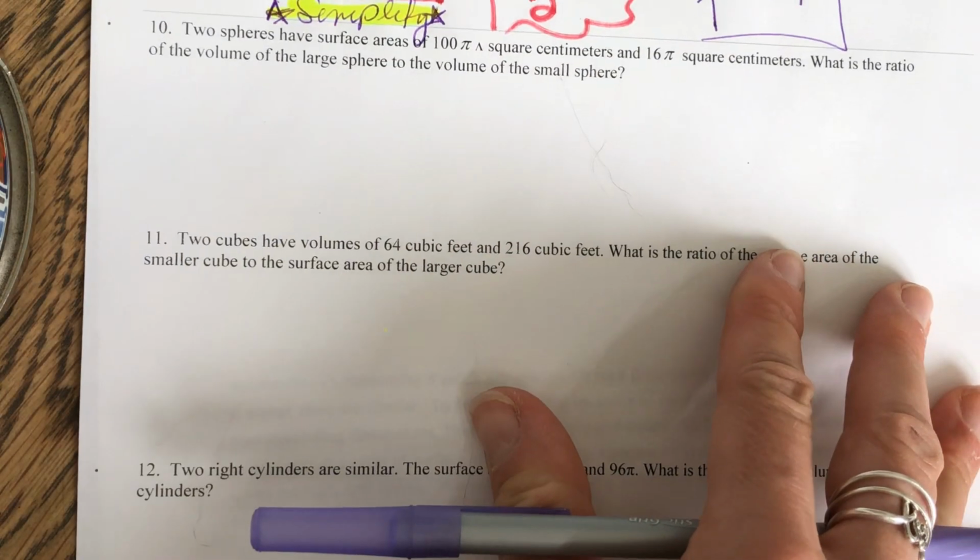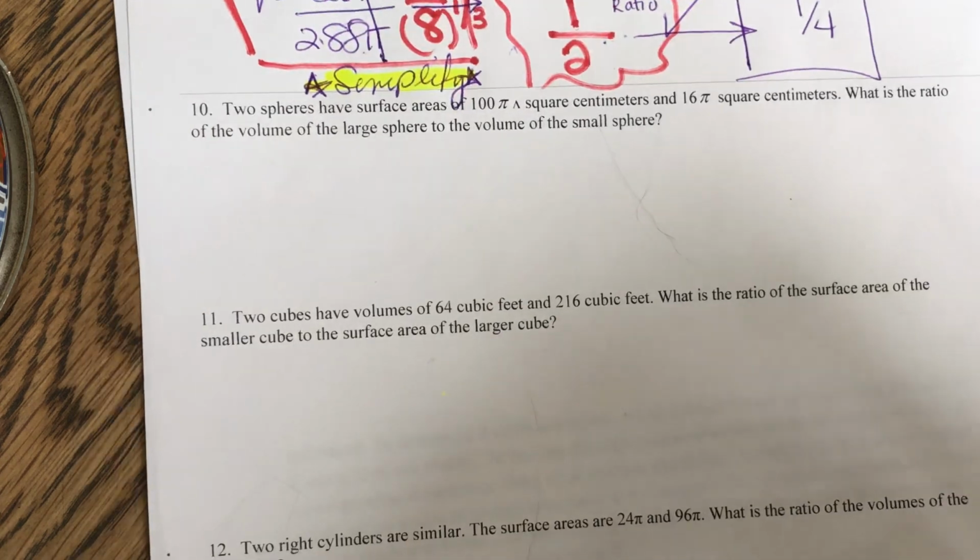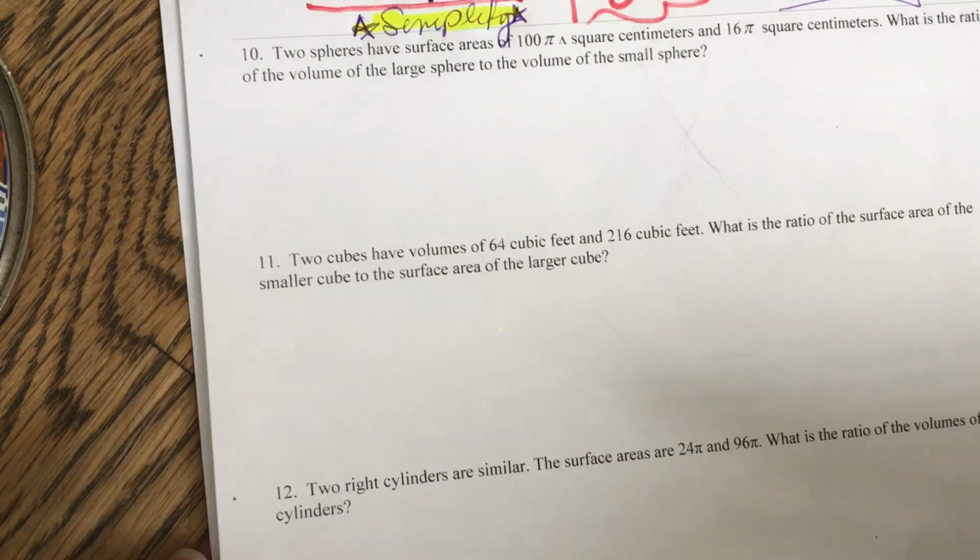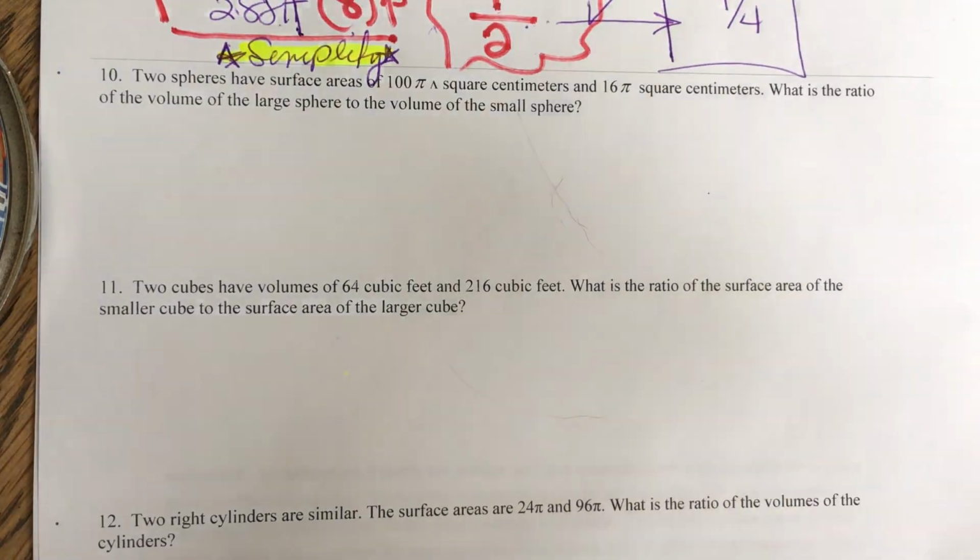All right. So we have a bunch more to do. How many more did I put? I think I put 15. Okay, so we're on 10. Again, multiple examples. So what I did here, and these will help you with like some of the last problems, is we're going to be talking about volume and surface area together.